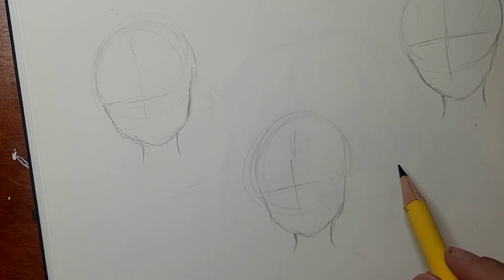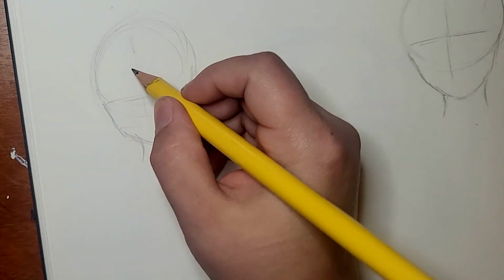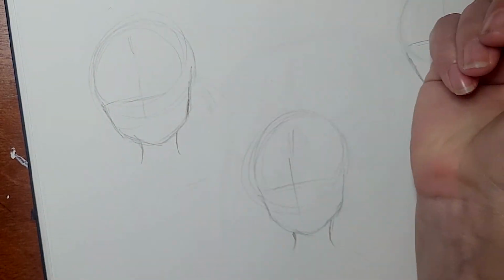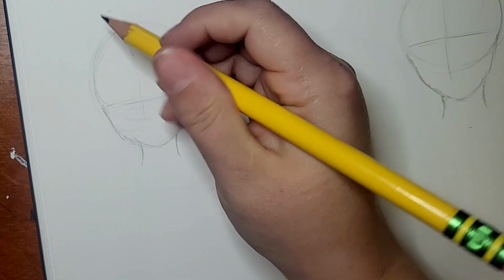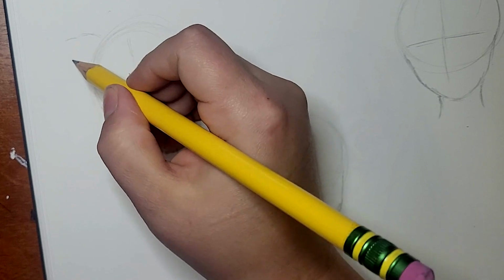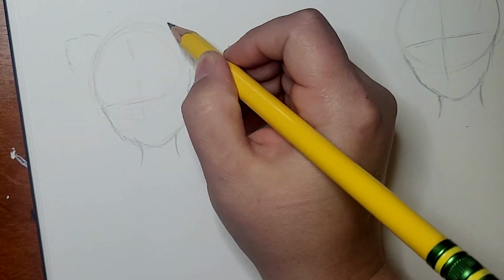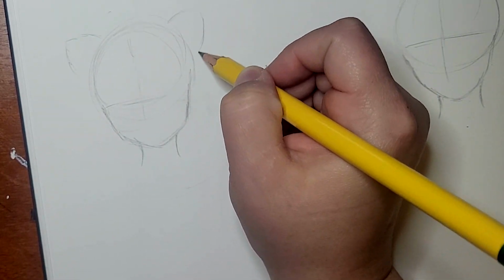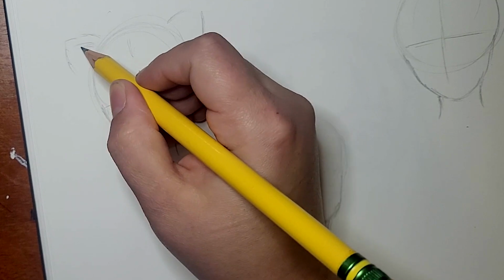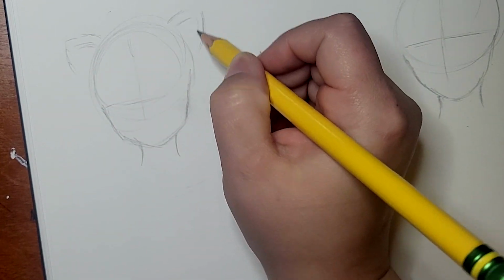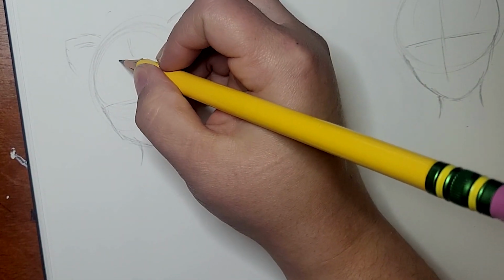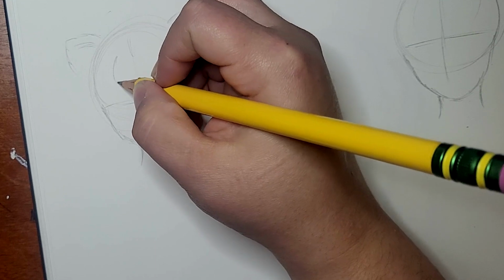Now, start off with the simple one that I know. My main OC that I usually draw has bangs. She also has cat ears that show off a little bit of fuzzies, so I'm going to add those in. This is my main character and how I draw her hair. Her hair starts off with her bangs.